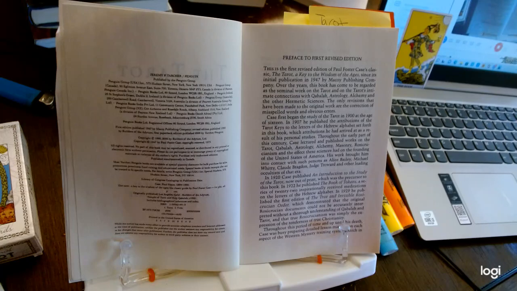Now out of print, which was the precursor to this book. In 1922, he published the Book of Tokens, a series of 22 inspirationally received meditations on the letters of the Hebrew alphabet. In 1929, he published the first edition of the True and Invisible Rosicrucian Order, which demonstrated that the original Rosicrucian document could not be accurately interpreted without a thorough understanding of Kabbalah and Tarot, and that the true Rosicrucianism was simply the expression of the tenderness of true Christianity.